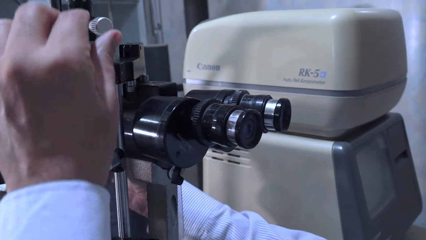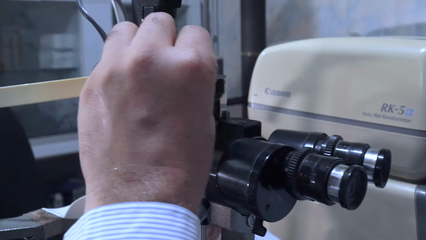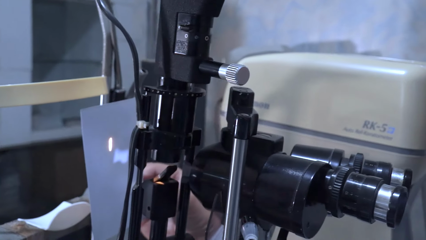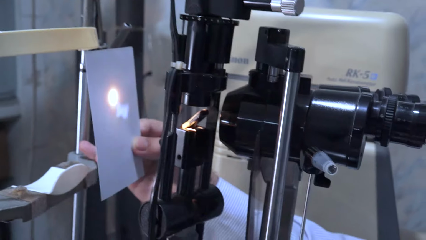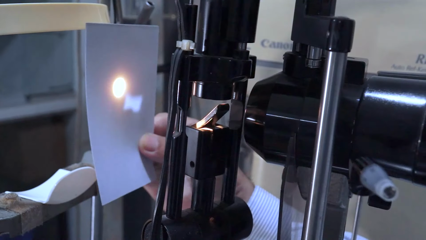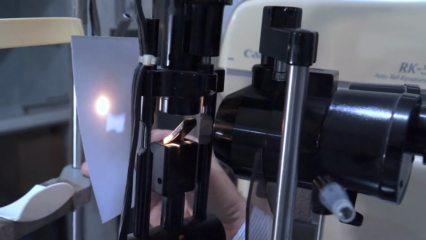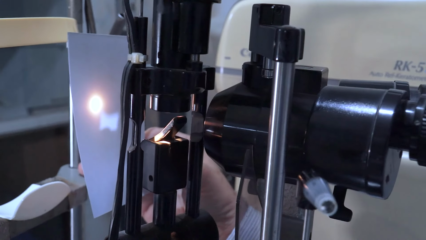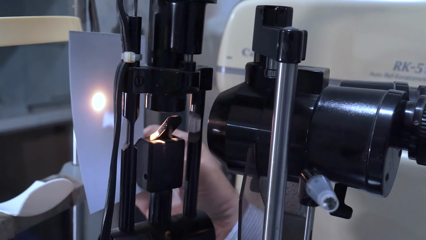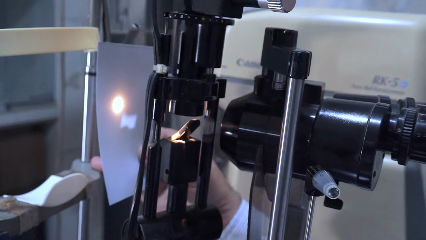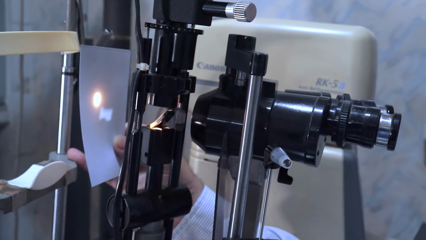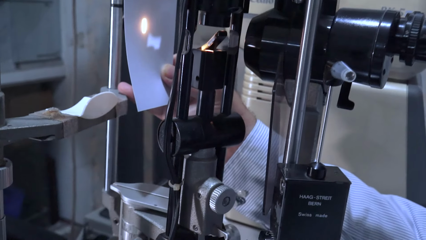This is called a slit lamp because this is the whole light of this one, and then we can change this round light into a slit to see more details of any abnormality, like we are doing here.